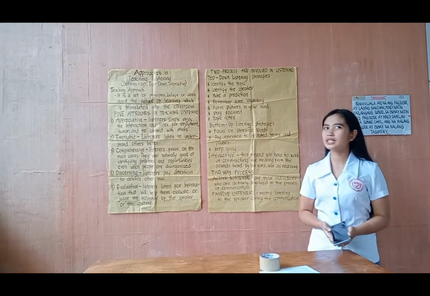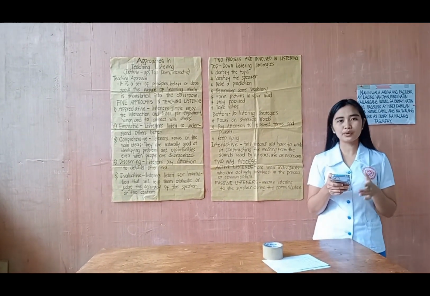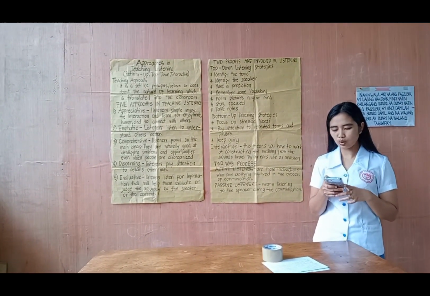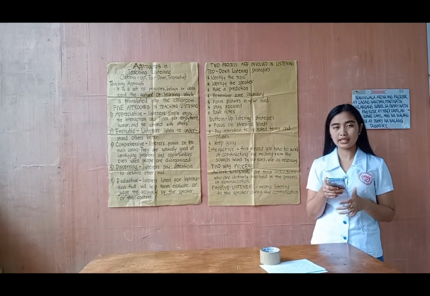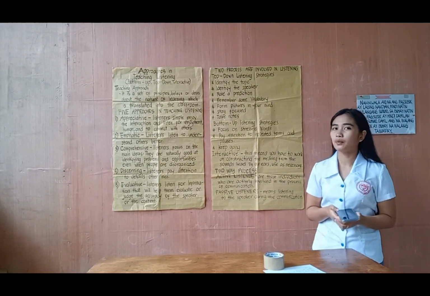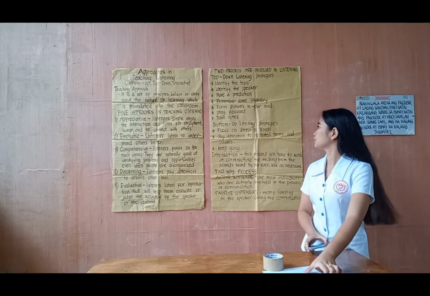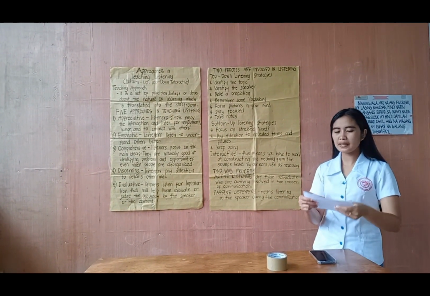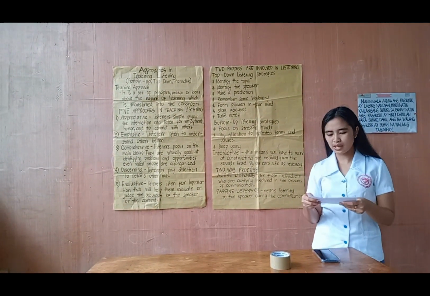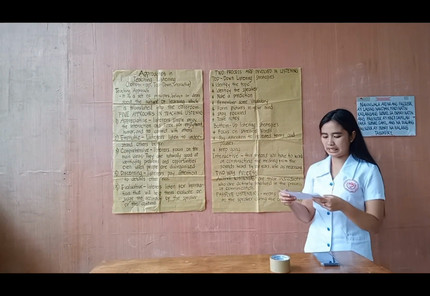The last one is take notes. Sometimes jotting down a few words and phrases will hold you accountable and help you put what you have heard into context with what you already know. The next one is bottom-up listening strategies. Bottom-up listening strategies use sounds, words, and other small units to create meaning.